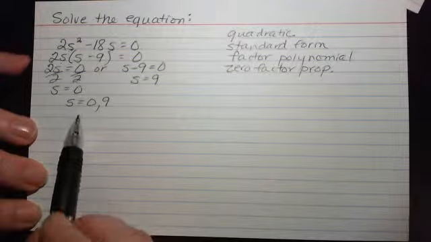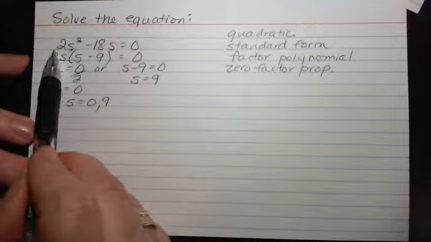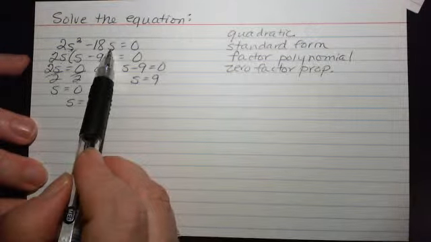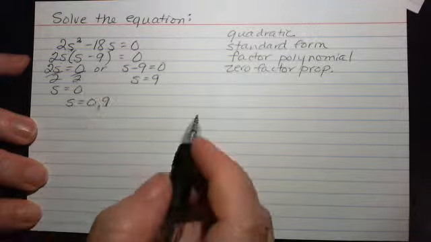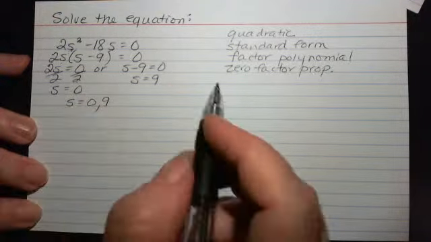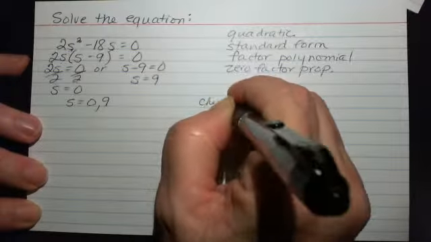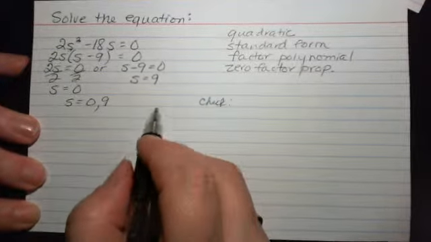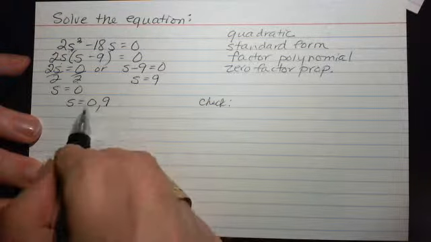Okay, I'm not going to physically show the check, but 2 times 0 squared would be 0. Minus 18 times 0 is another 0. So 0 minus 0 is 0, that checks. Let's try 9. Maybe we're going to write this one out. I don't think this will be as easy to work with in our head as the 0 was.